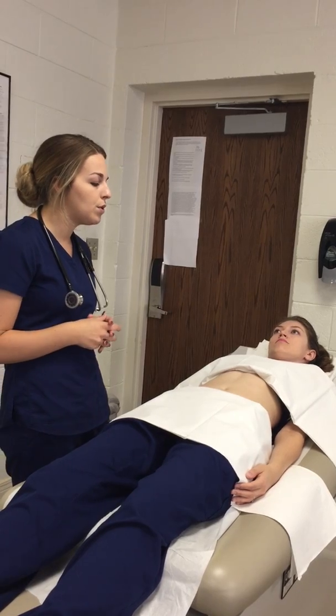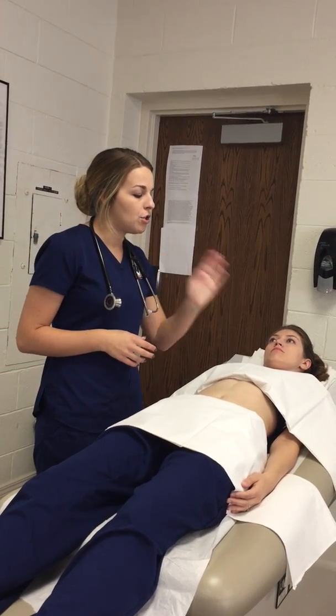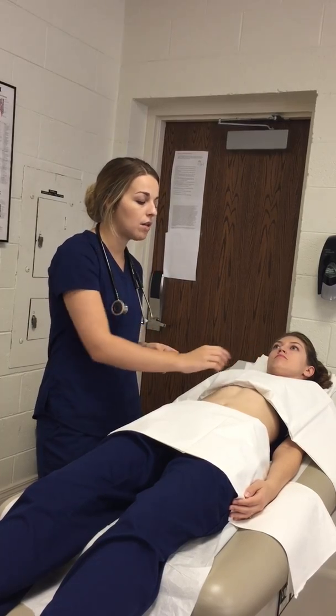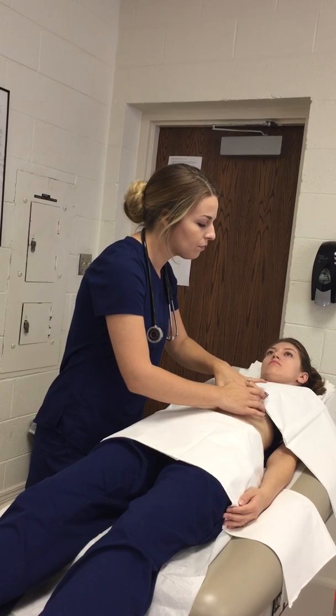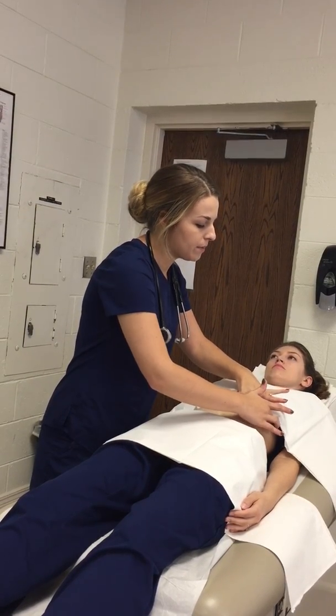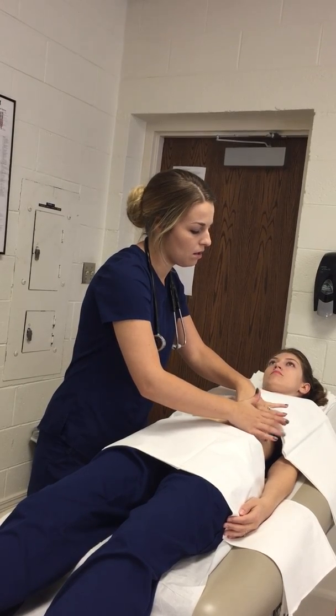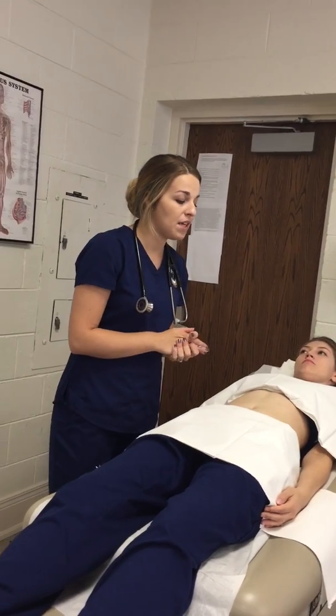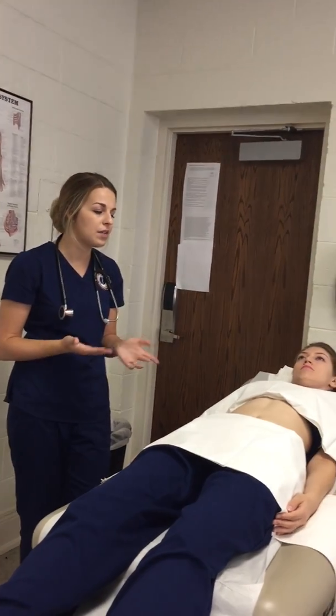So I'm going to begin with percussion of the spleen, and I'm going to start in the anterior chest, the lower portion, and I will start from the area of cardiac dullness at the 6th rib and work my way over to the anterior axillary line and down to the costal margin. So I'll go ahead and do that now. And this area is termed Traube's space. I hear tympany in this area, which is indicative of a normal size spleen.